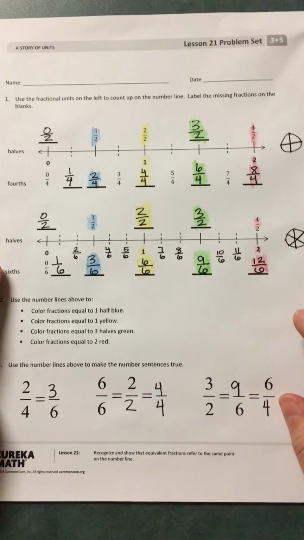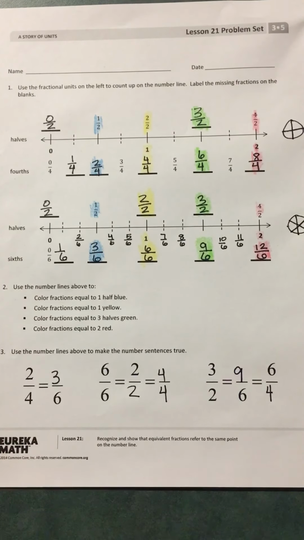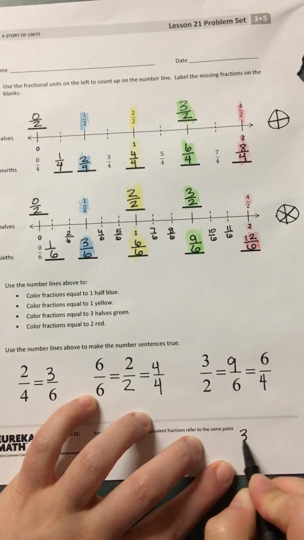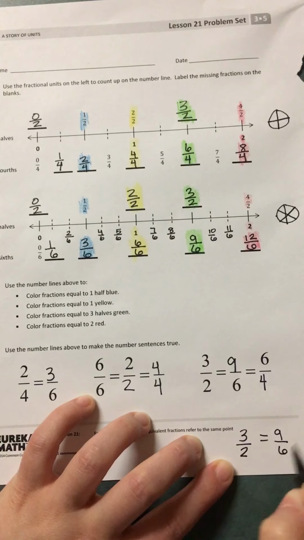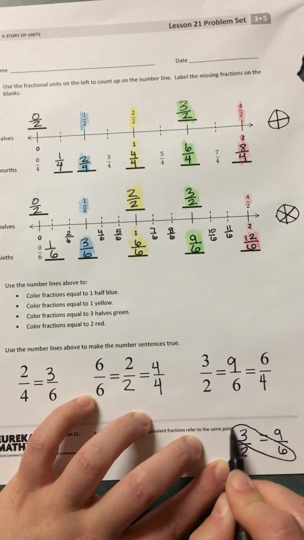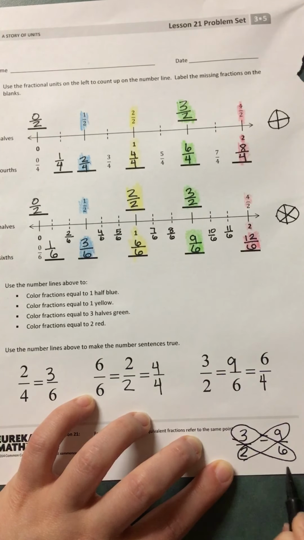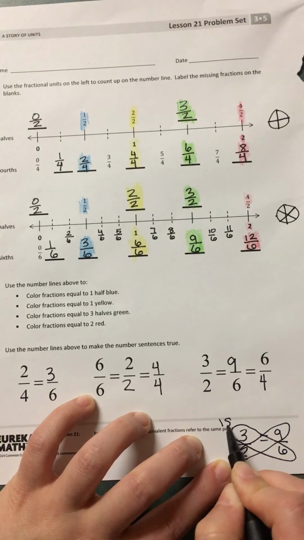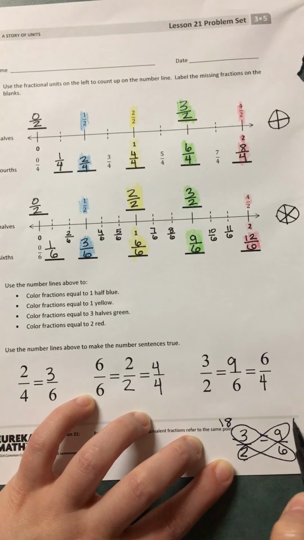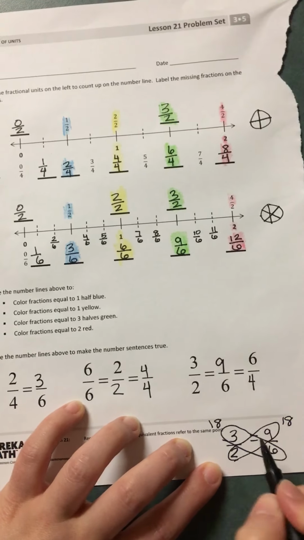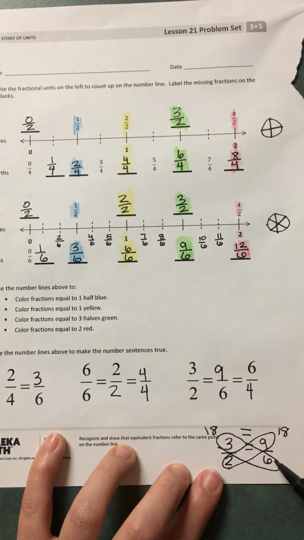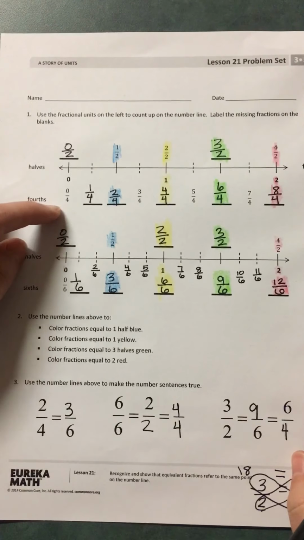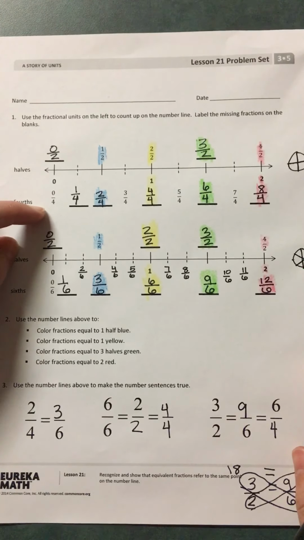Remember, another way that you can do this is that trick I showed you yesterday, the butterfly method. So for example, let's say I want to compare 3/2 and 9/6. I would draw a butterfly using my numerator and denominator, and 6 times 3 is 18, put your answer on top. 9 times 2 is 18, put your answer on top. And 18 and 18 are the same number, so they are equal. This is how to check yourself. This is how to understand that the fractions are equal.